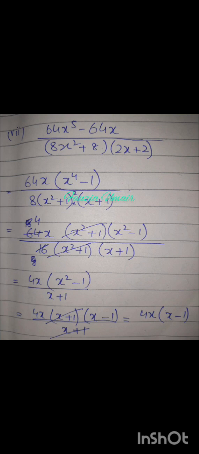So from the top I have seen there is 64 in both, and there is x obviously in both terms of the expression. So I have taken 64x as common. This is called factorization. So the remaining is x raised to power 4 minus 1, and in the denominator I have taken 8 common from the first term and 2 common from the second term. So it became like this.